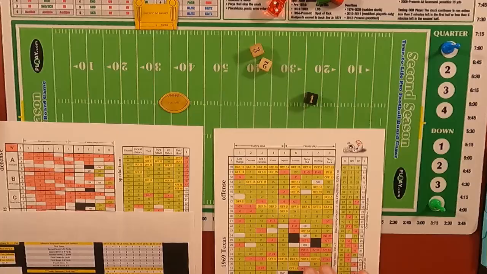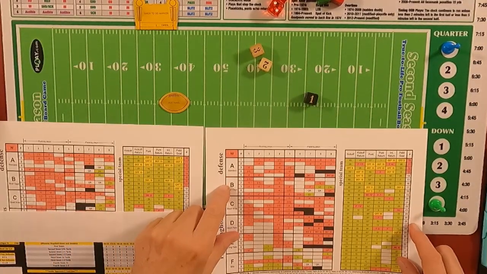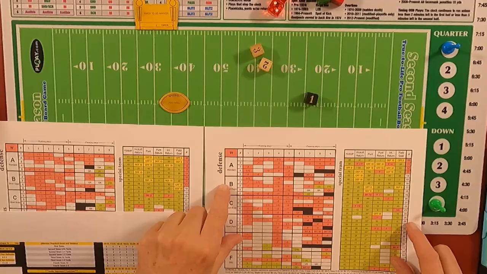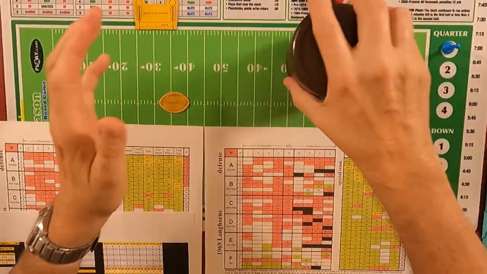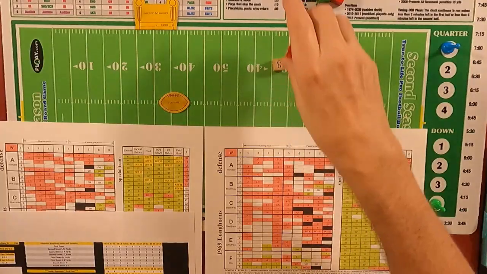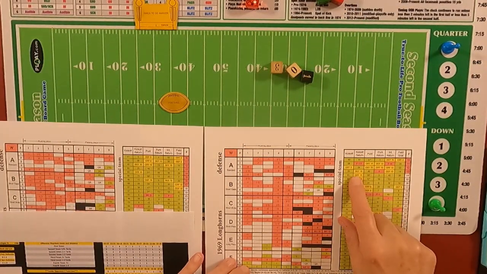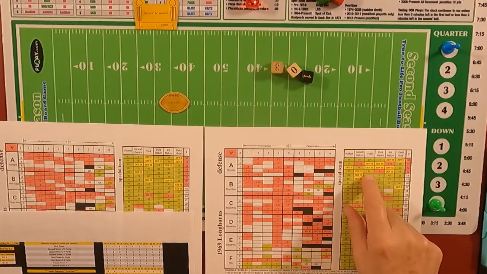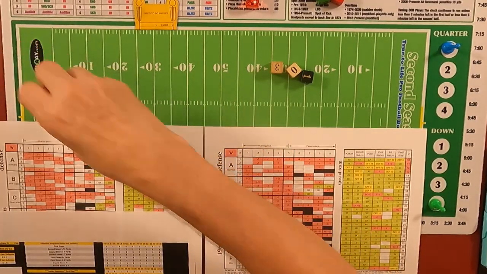We can't kick a field goal, so we're going to go for the short punt. We're going to take 10 off the yardage. Okay, -10 off the yardage. No doubles. And we get a 13 on my punt. Uh-oh. No. Oh, 40 makes it 30. It's at the 1. He is probably going to let this roll.